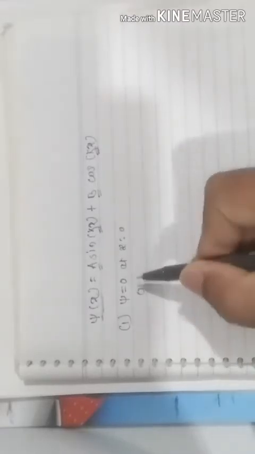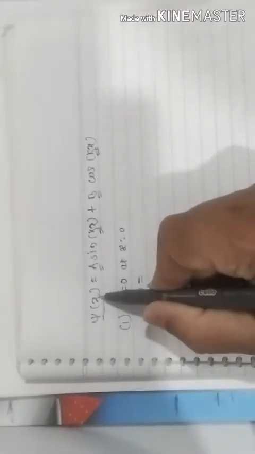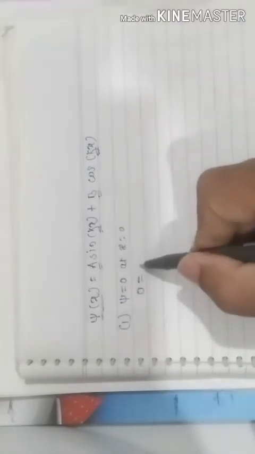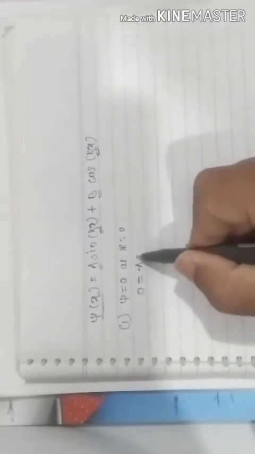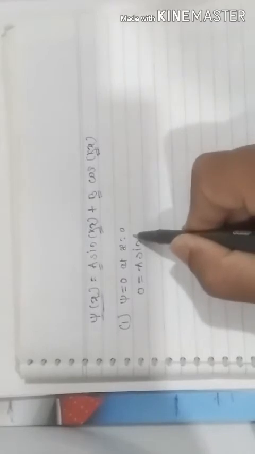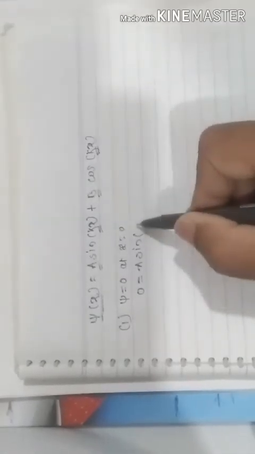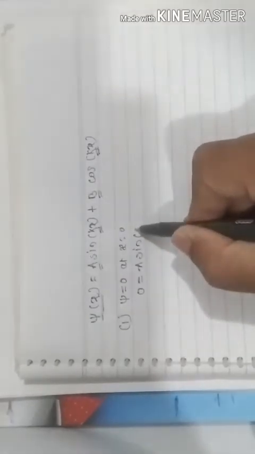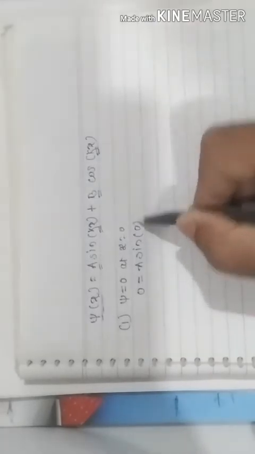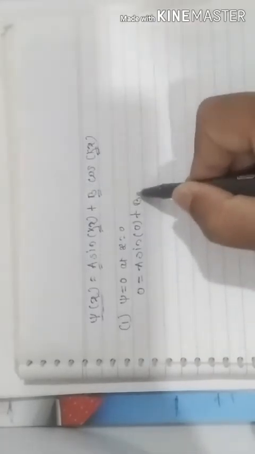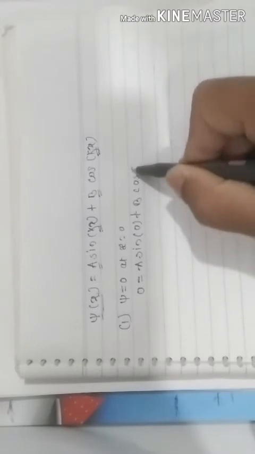Psi should be 0 at x equal to 0, then a sin kx is a sin 0, plus b cos kx is b cos 0.